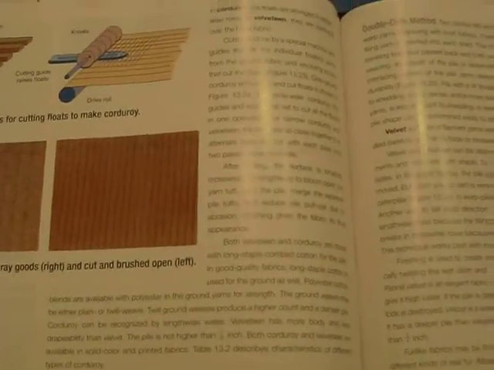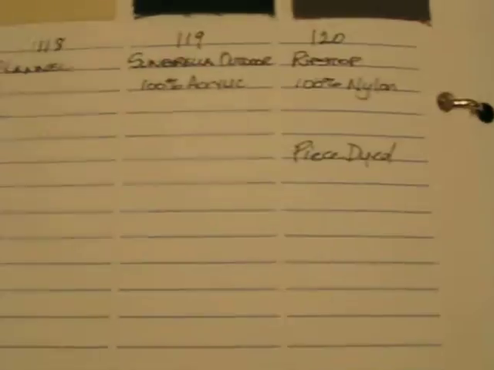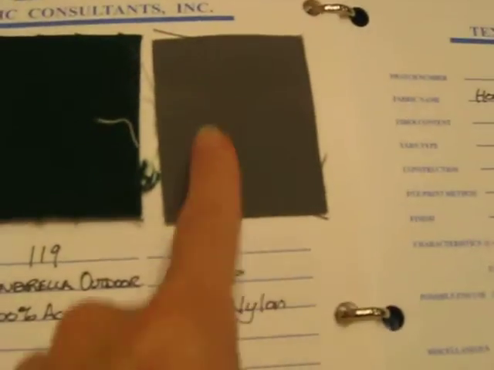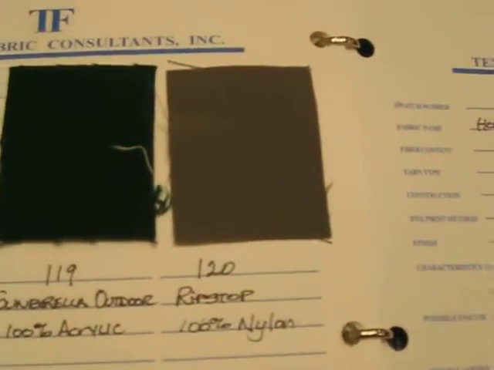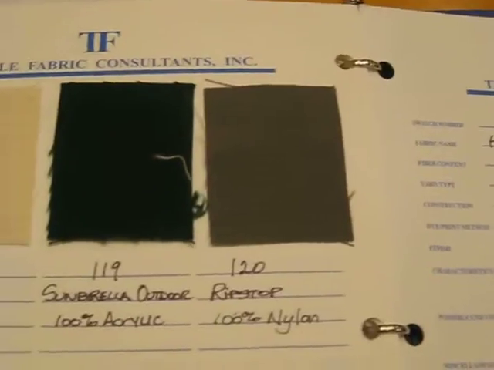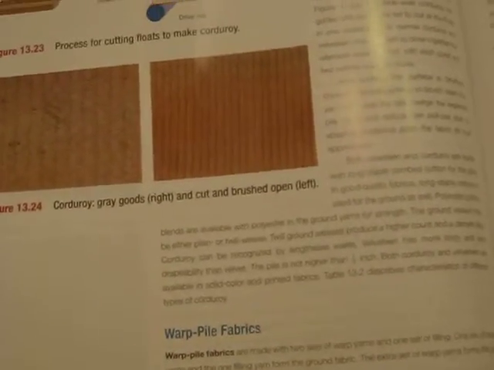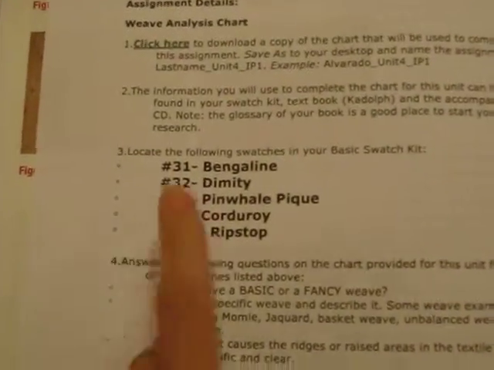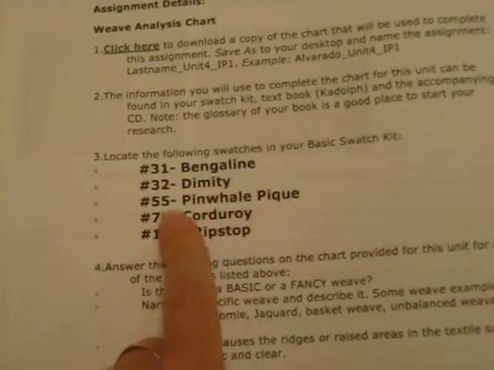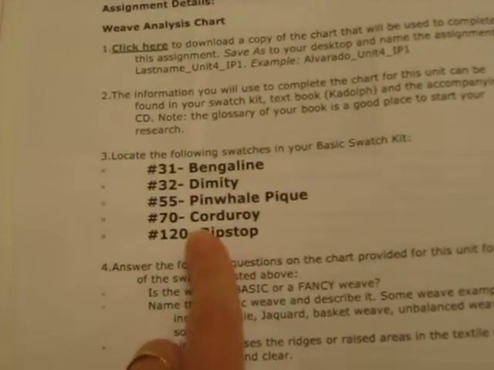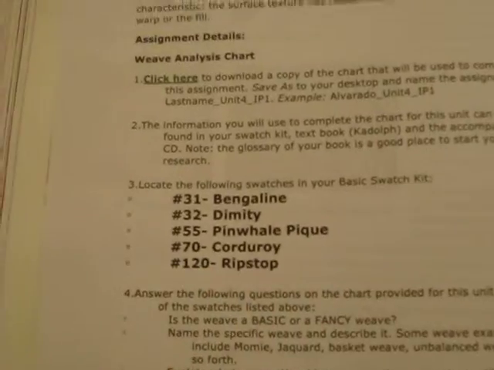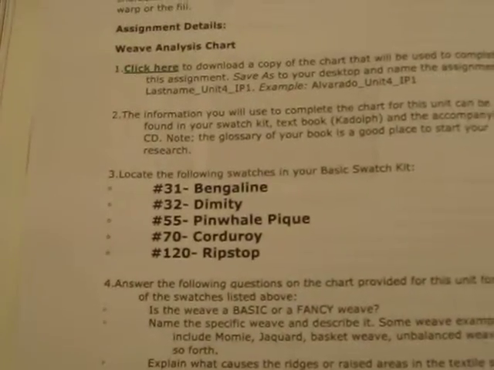The other thing I want to suggest is look at your CD, because your CD is going to give you lots of information about how these cords are created. So look at the CD. You have excellent information on there that's even better than some of the stuff that you're going to be reading in the book. That's all that we're looking at: 31 bengaline, 32 dimity, 55 pinwheel piqué, 70 corduroy, and 120, which is ripstop.